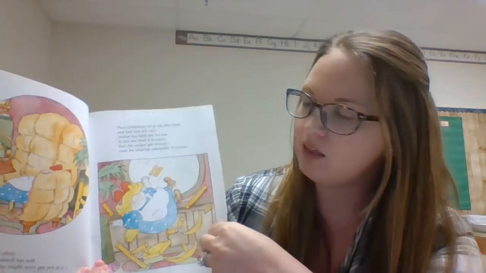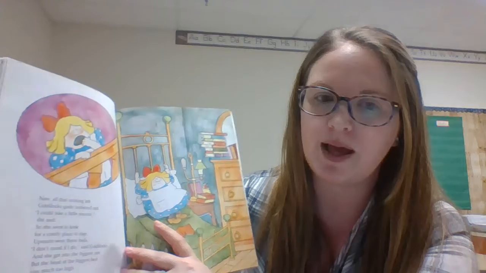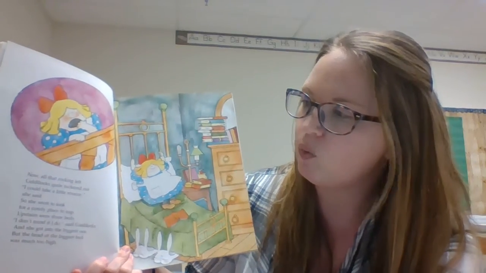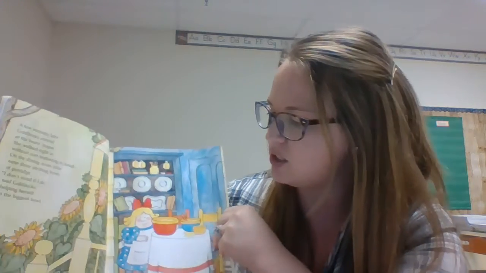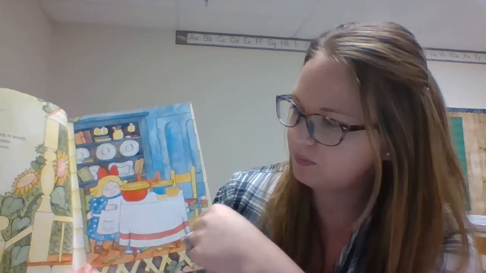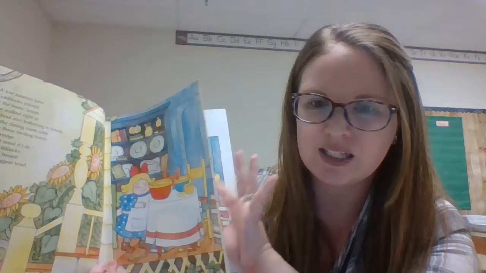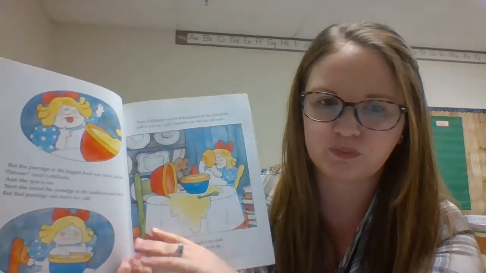Yesterday, I asked you to think about the characters, so the people and the animals in the story. Today, I asked you to think about the setting and looking at the pictures to see where those characters are. If I open it up and I look through some of these pictures to remind myself, where were they? Where were they for most of this story? Goldilocks walked into the 3 bears' home.